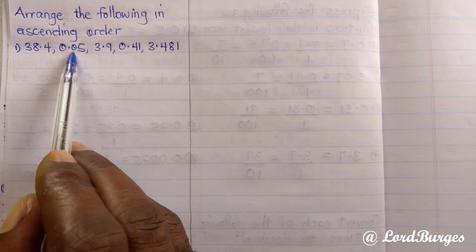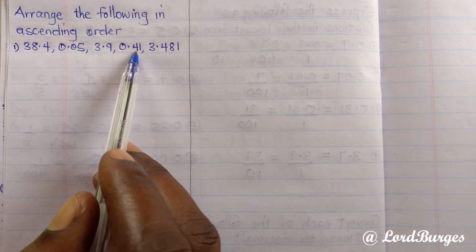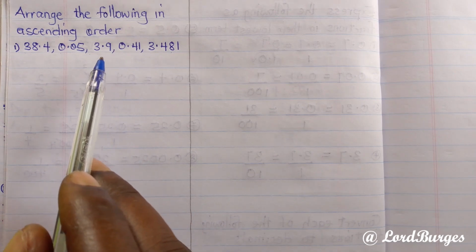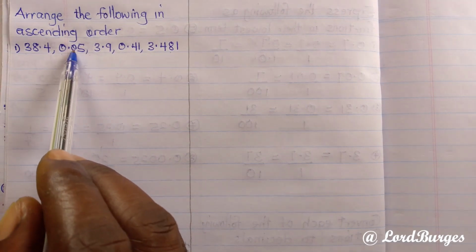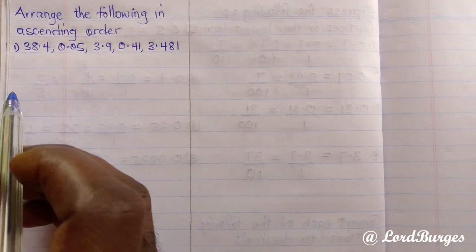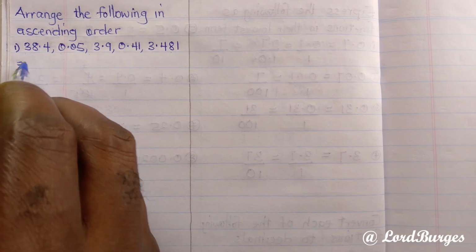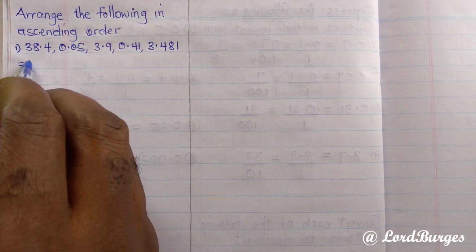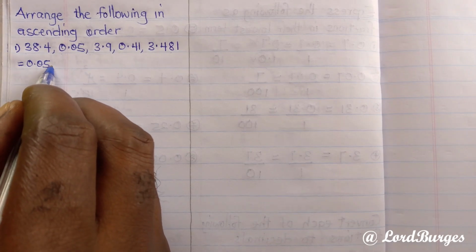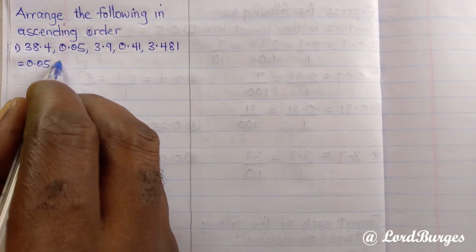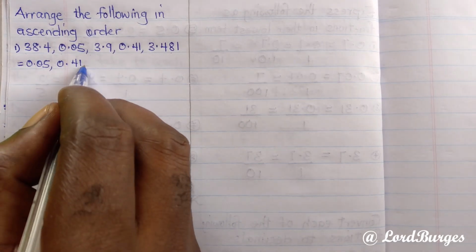Now there is a 0 and there is a 4. So 0 and 4, which one is the smallest? The 0 is smaller than the 4. So when I'm comparing or arranging, the smallest becomes 0.05. Then the 0.41 will now follow.